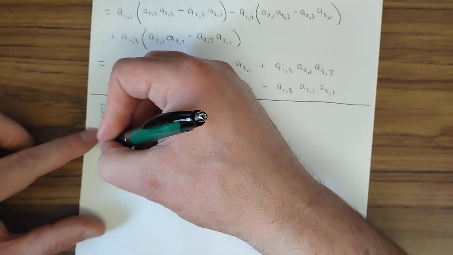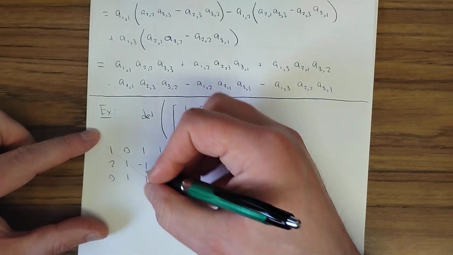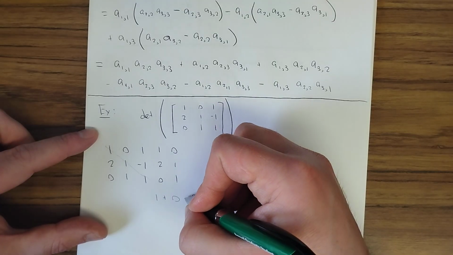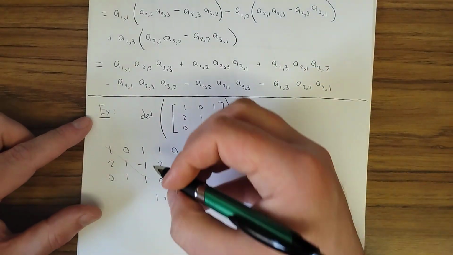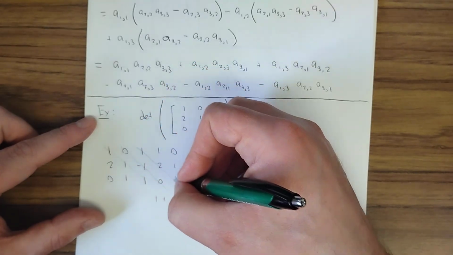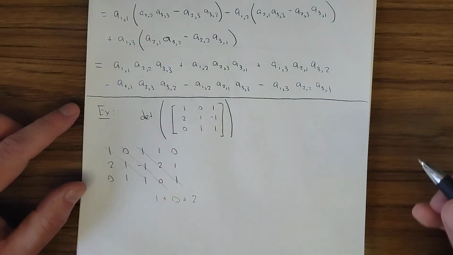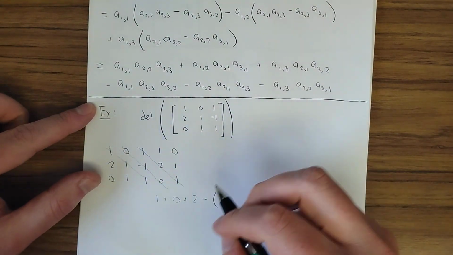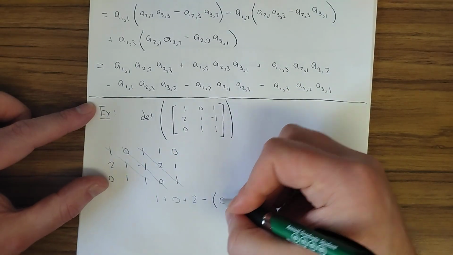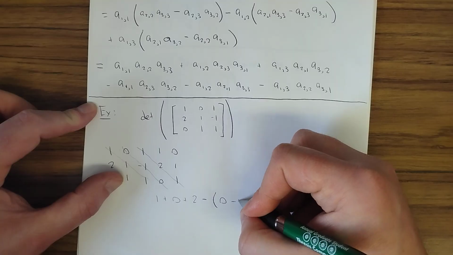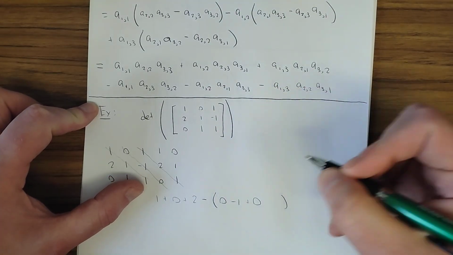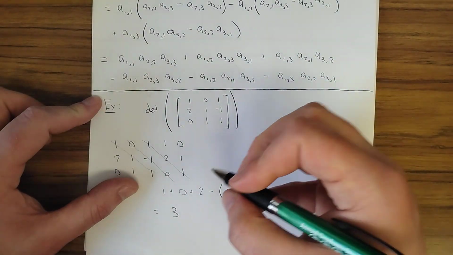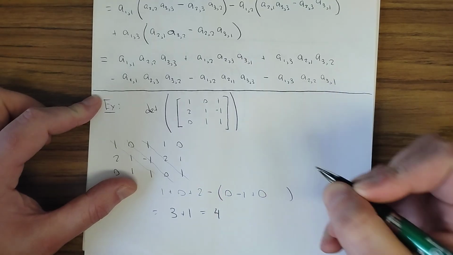And all right, so 1, 1, 1 gives me 1. This gives me 0. This gives me 2. I add these up, because these are my positive terms, the ones I go down and to the right, and then I'm going to subtract my up, up, up. So this gives me 0, this gives me -1, this gives me 0. And watch me make a mistake here. So this is 3 plus 1. All right, I think I got it.